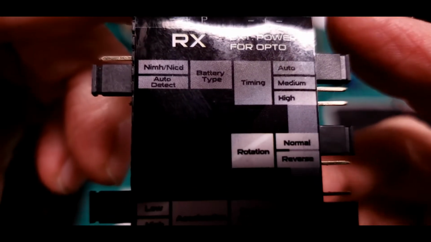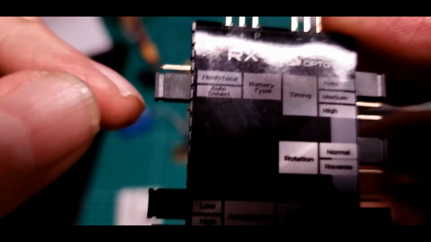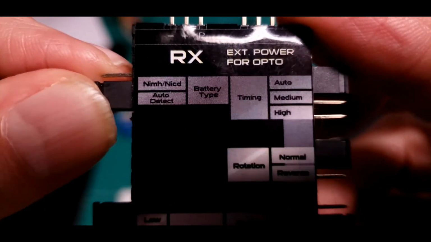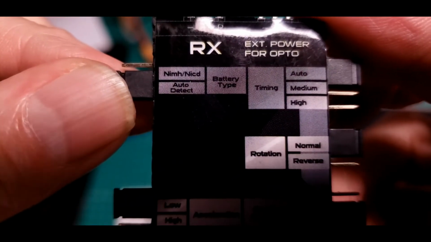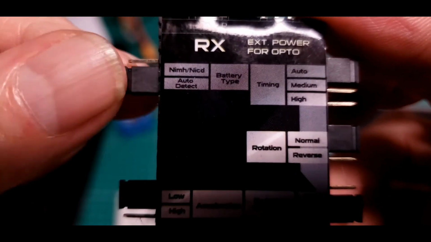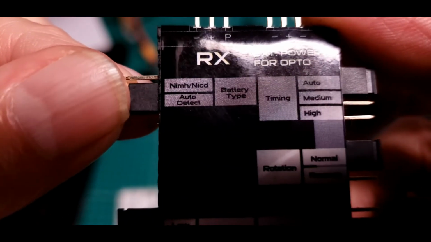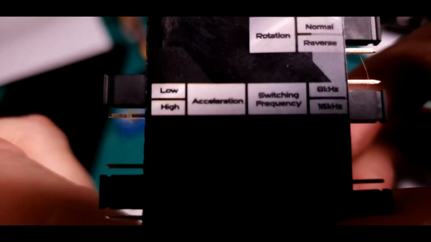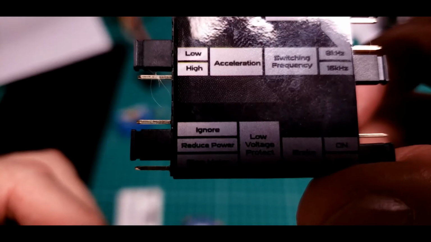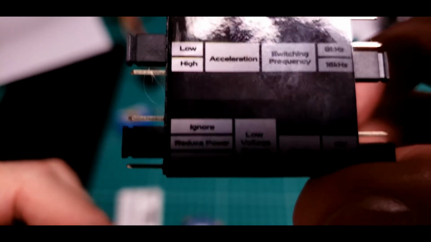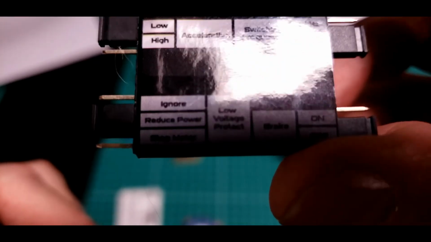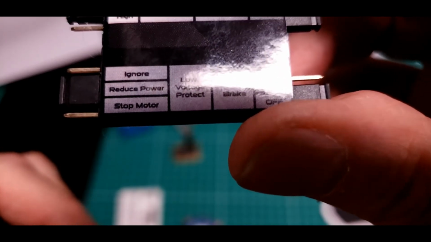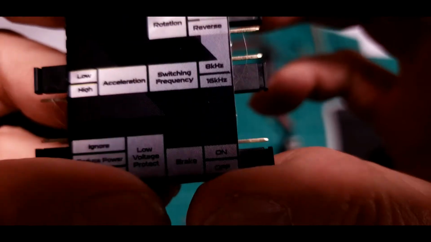You can see this jumper in the upper left was for telling the ESC what battery type you had. In the position it's in, it was for auto detect. If I put it up here, we're telling it specifically it was a nickel metal hydride or a nickel cadmium. Here's your low and high acceleration on that jumper. This one's particularly in low right now. Here's your low voltage protection. Right now it's in reduced power rather than ignore or stop motor.